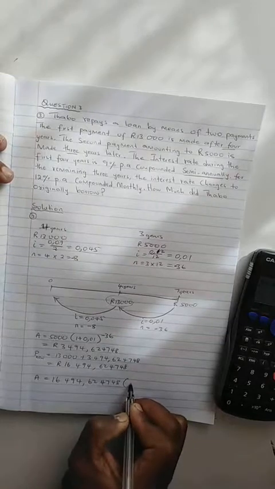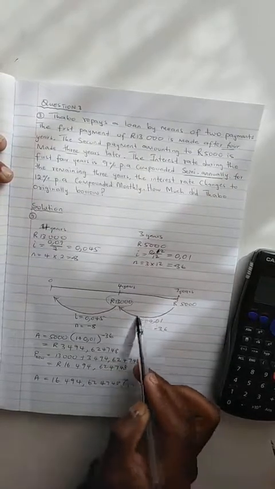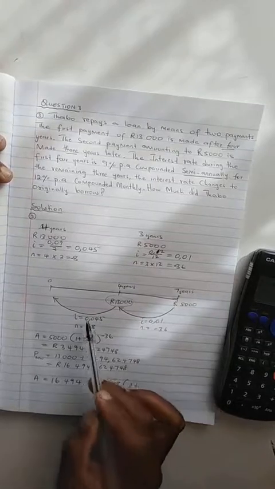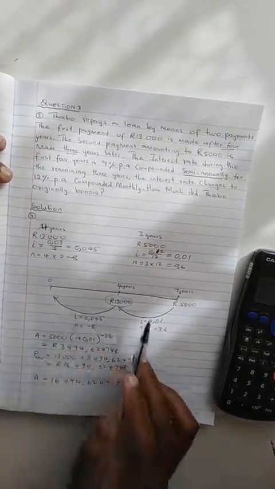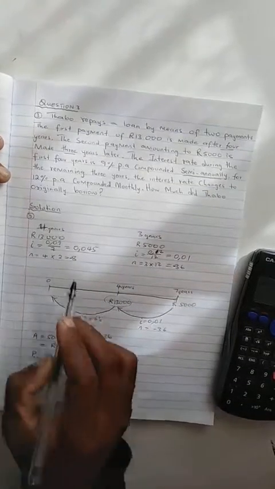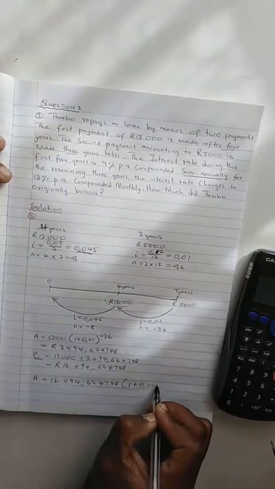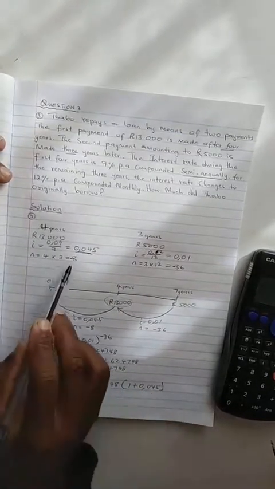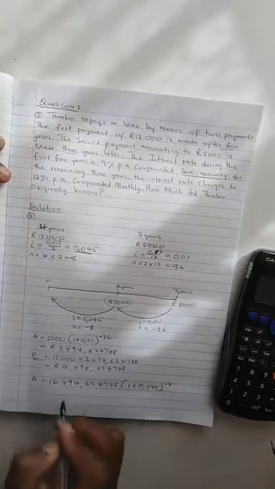16,494.624748 multiplied by 1 plus, but remember the interest rate will change. For this one the interest rate was 12%, compounded monthly, and for this one it was 9%, compounded semi-annually. So for this one, our interest rate is 0.045. The number of years is going to be minus 8. That is negative because we are going back in time.